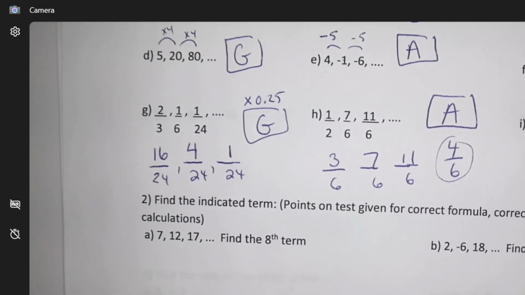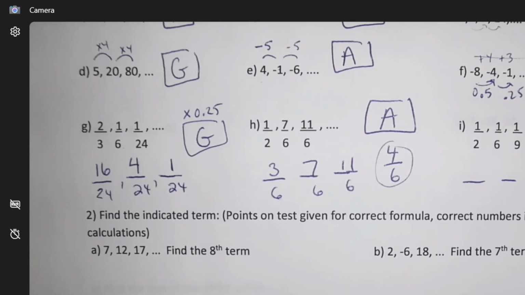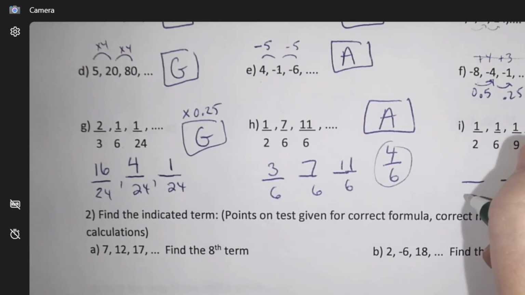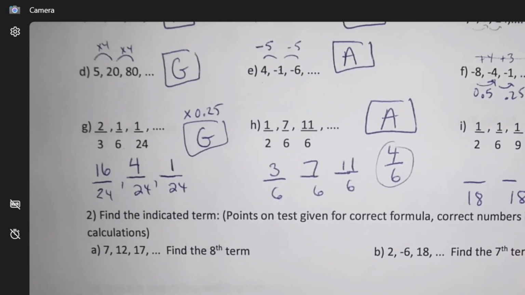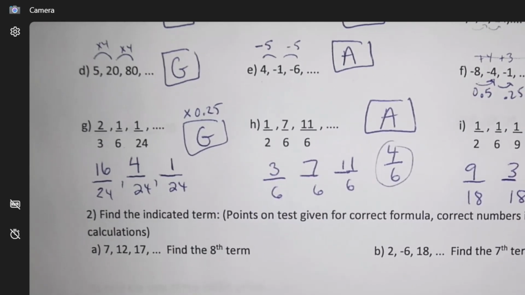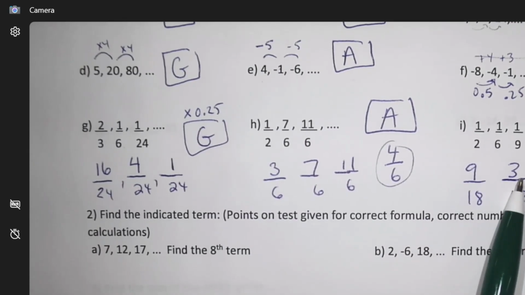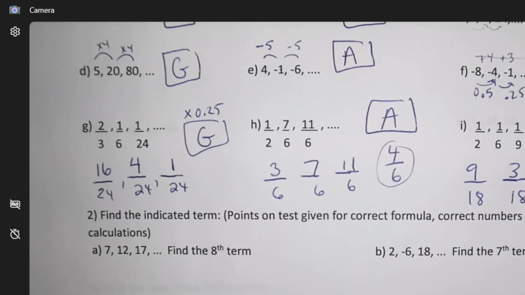Okay, I'm going to do that again. What kind of bottom would you pick here? 18 would work. Okay, so times by 9, times by 3, times by 2. Okay, let's talk about, is it arithmetic? Yes or no? Let's rule this out. 9 to 3 is me going down 6, then I went down by 1. So, no.